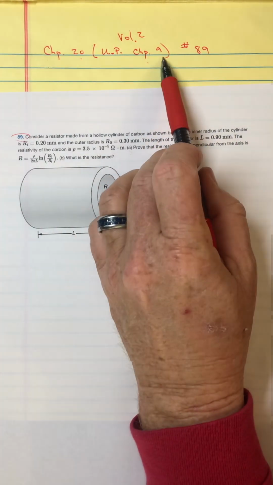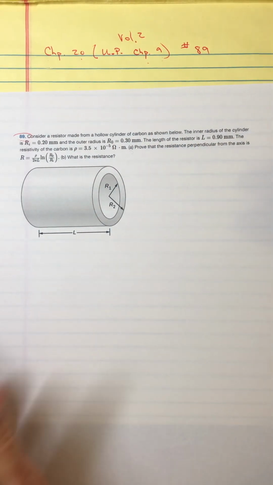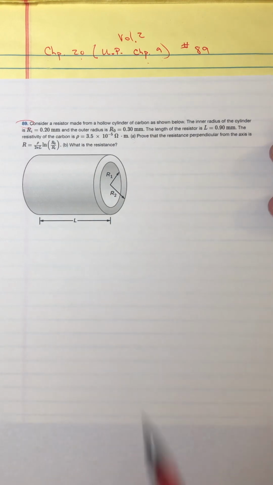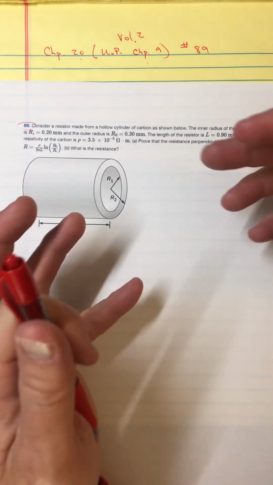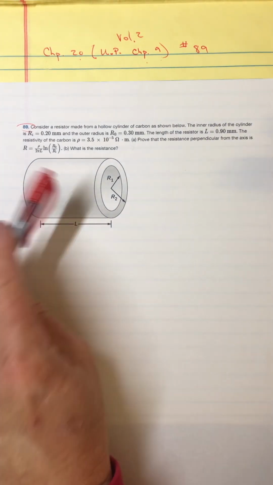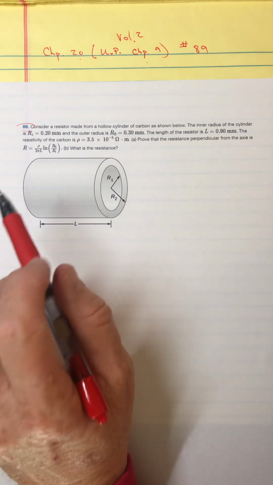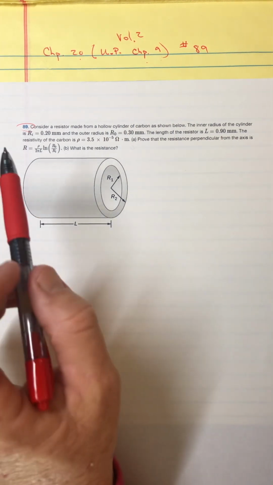And then chapter 9, number 89. And of course, as you have discovered, the University Physics book brings us into some calculus and harder calculus. And so 89 here is a calculus problem. So let's read it here together.